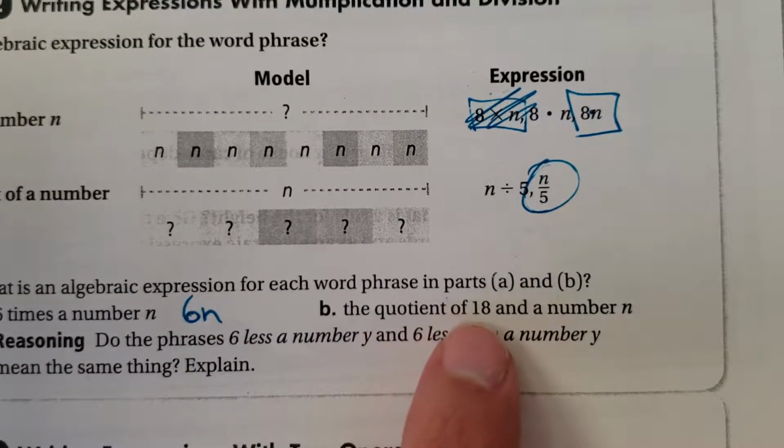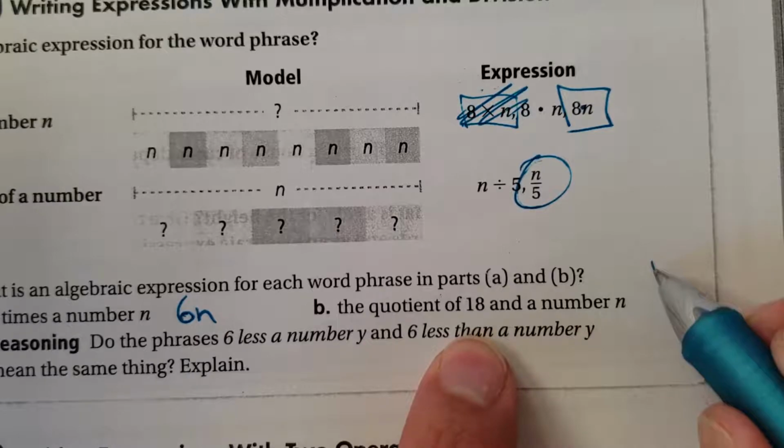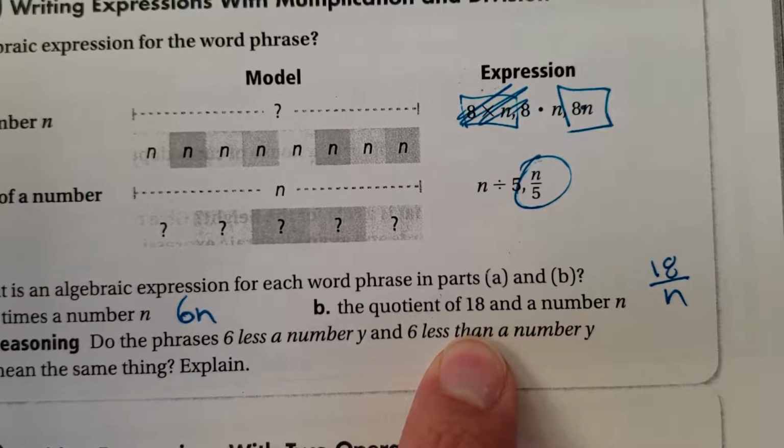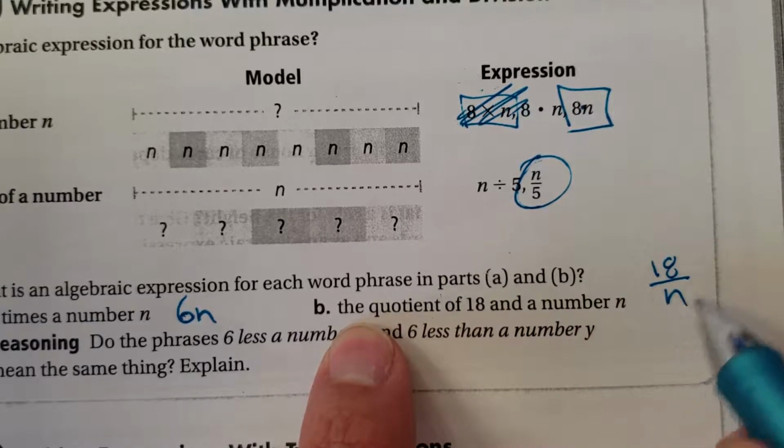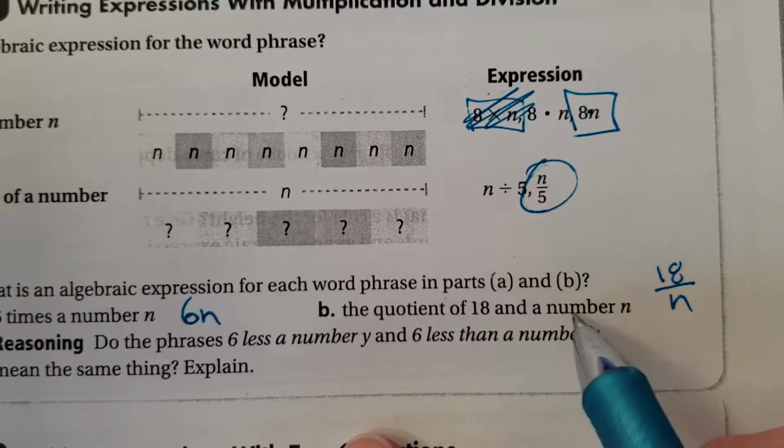Here we go. The quotient of 18 and a number n. 18's first, 18 over n. That would be the simplest way to take this sentence and talk it in algebra talk. This is a long, full sentence. We don't talk this way in algebra. We talk this way in algebra.